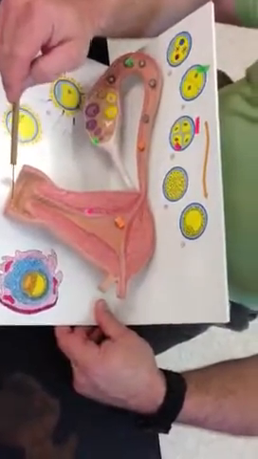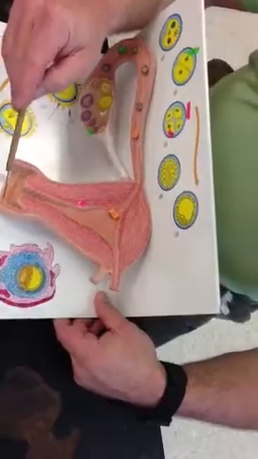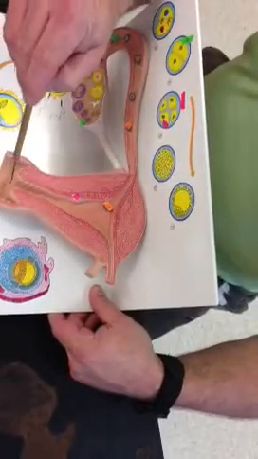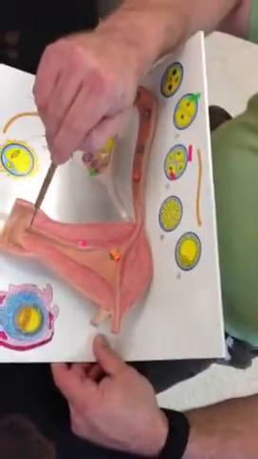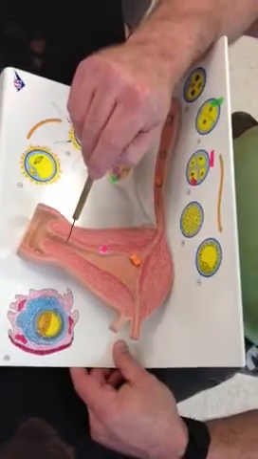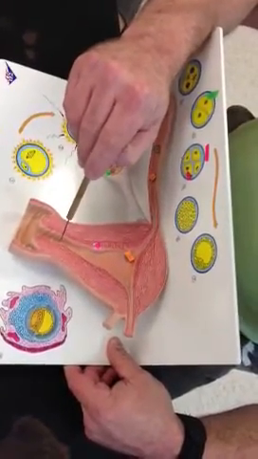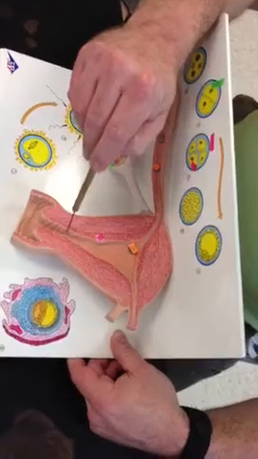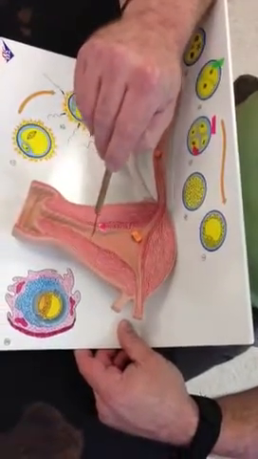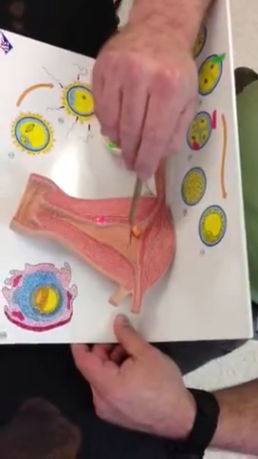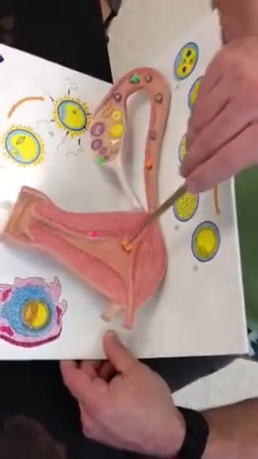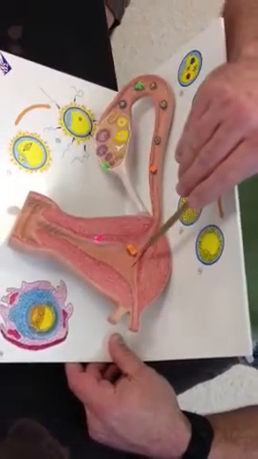You can see the rugae inside it, the wrinkles. And here's the cervix external os. This is the cervical canal. And here is the internal os of the cervix. This would be the body of the uterus. And the rounded top up here is the fundus of the uterus.